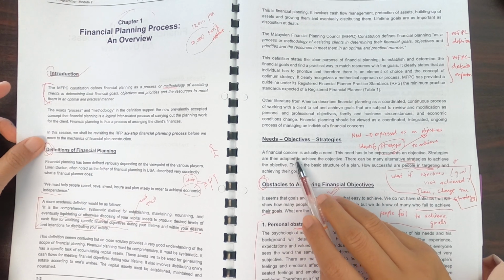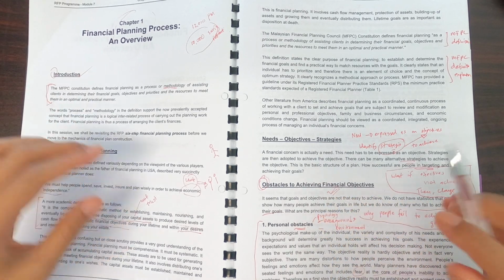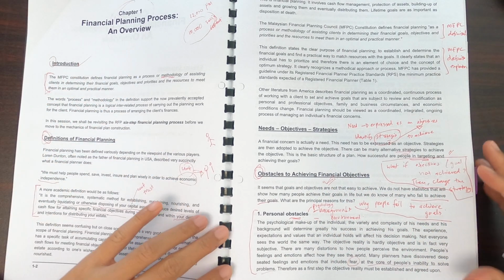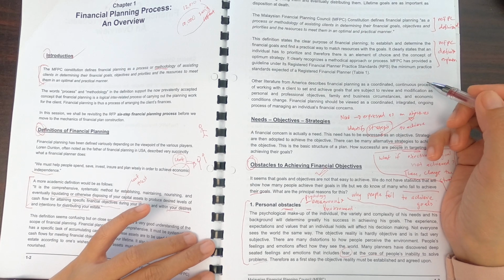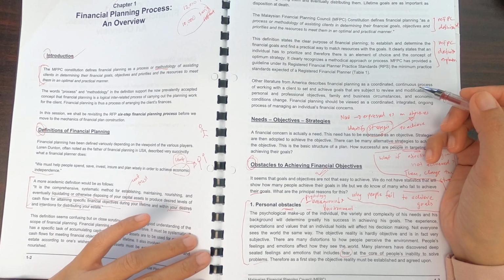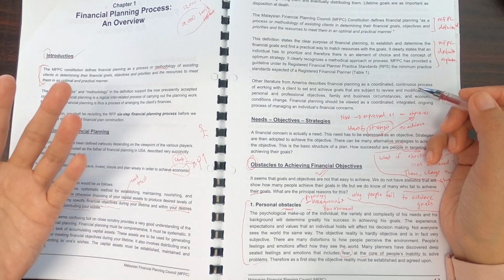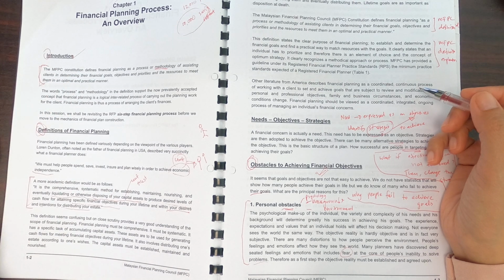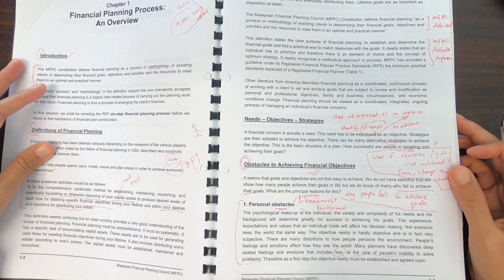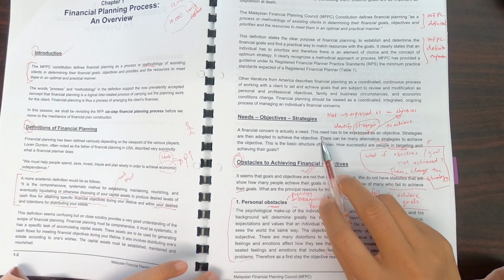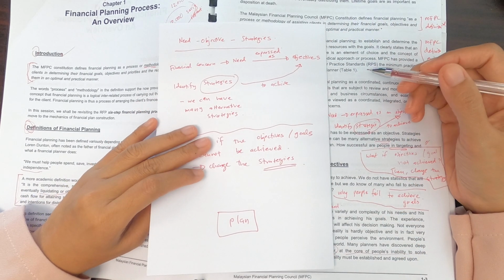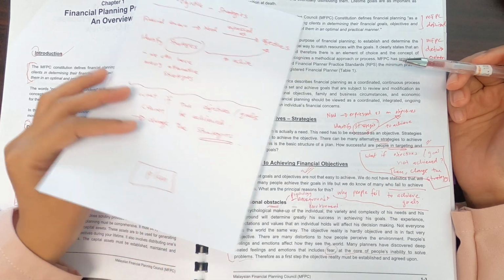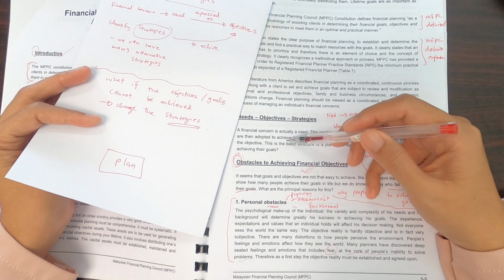So a financial concern is actually a need. If you're worried about your future, it is actually a need. If someone worries about children's education, it is a need. For me myself, I'm 40ish already, so I have to think about my retirement, and it is also a need for me. So whatever financial concern we have, it is actually a need, and these needs need to be expressed as an objective, and strategies are then adopted. Then we have to identify strategies to achieve the objective.